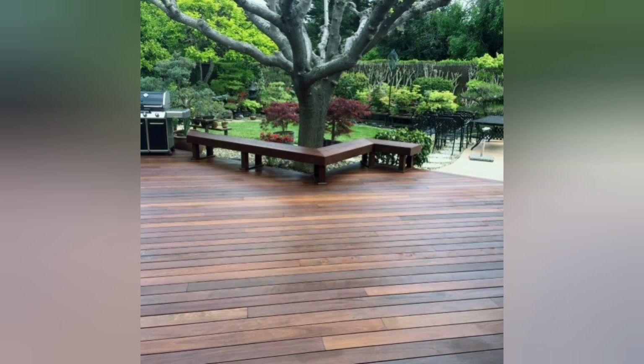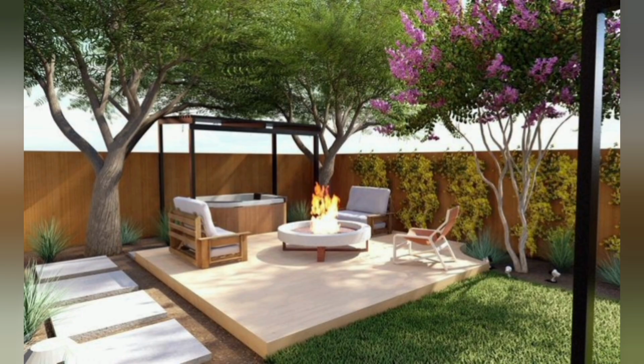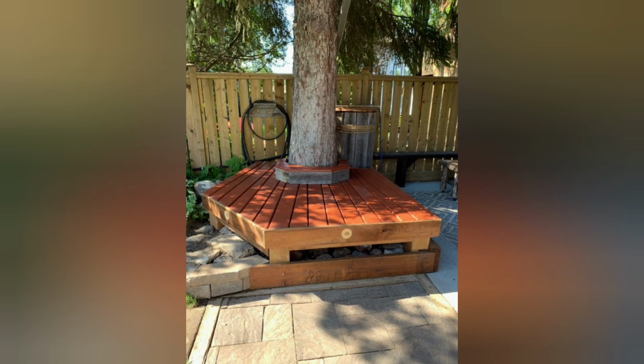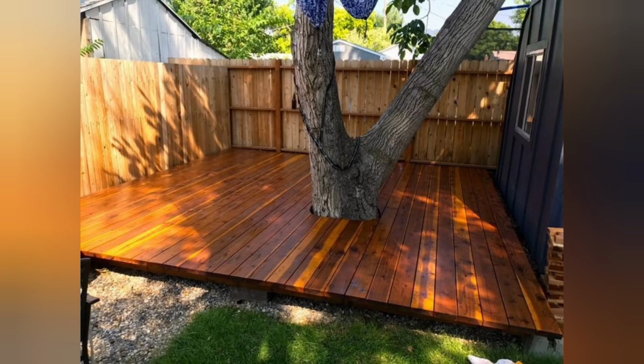Adapt build around a tree, create a beautiful and functional outdoor space. Build natural elements with modern design.